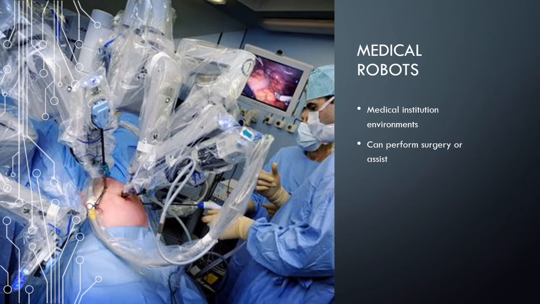But you can see here, this looks to be quite a complex robot performing a surgery with a surgeon supervising. So this is a very incredible advancement. It's potentially a lot more precise, right? There's no risk of a hand slipping or anything like that. And so for some of these more basic surgeries, medical robots can be used.